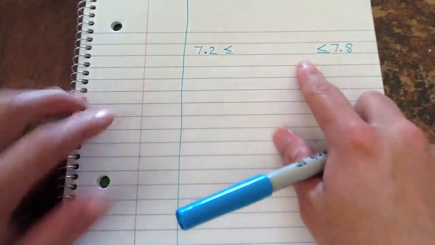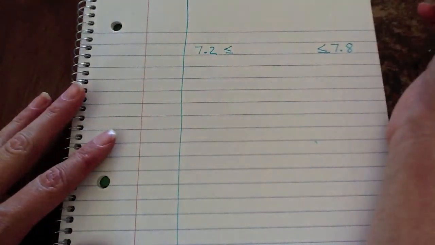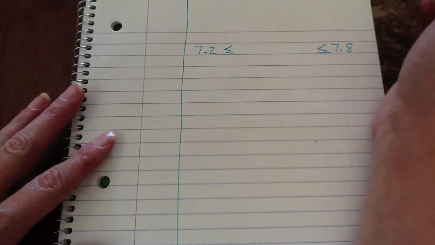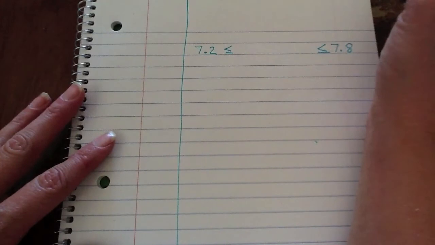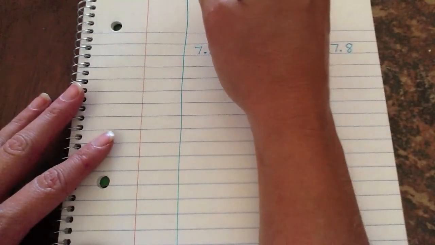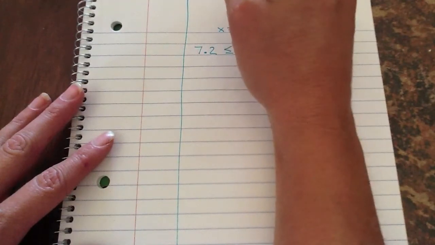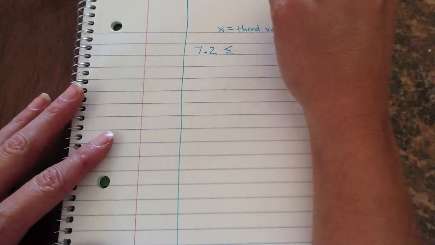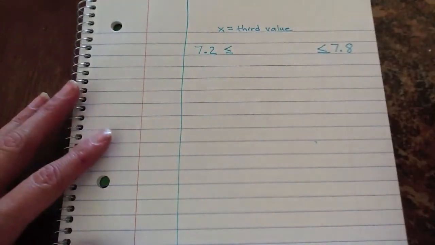You need to define your variable. So some of you might have just decided to use X, or you could use T for third reading, you could use R for reading. It's really up to you. I'm going to go ahead and use an X this time. I'm just going to say X equals third value, or third reading.